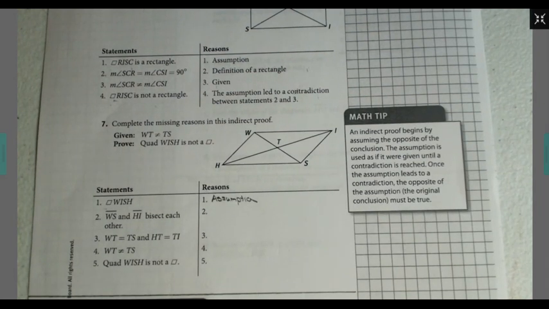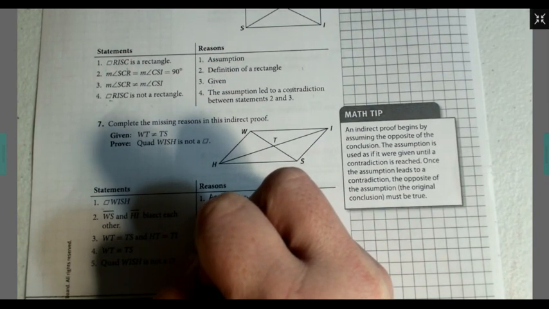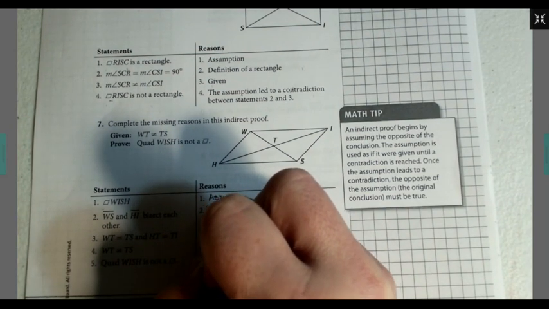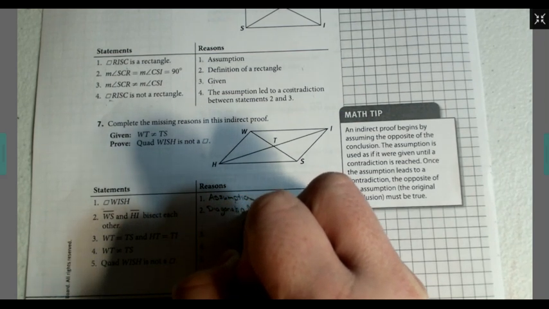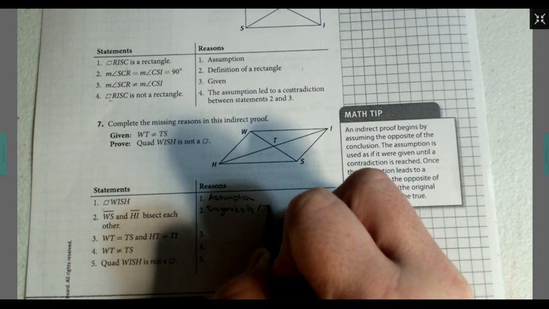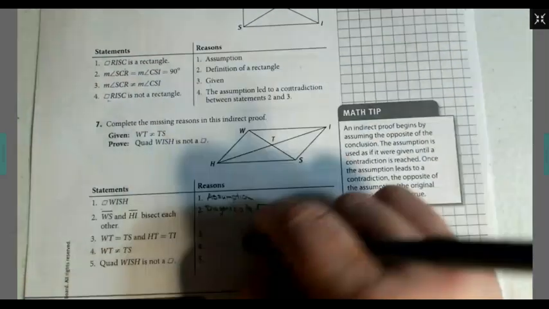WS and HI bisect each other. Well, that is one of our properties of a parallelogram. So we're going to put diagonals of a parallelogram bisect each other.